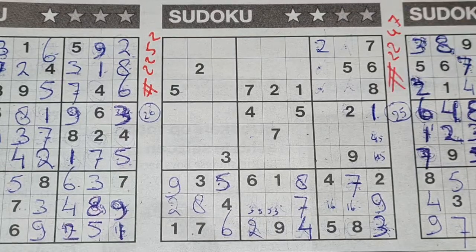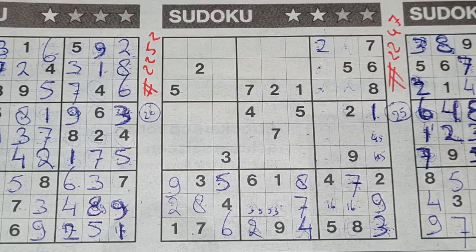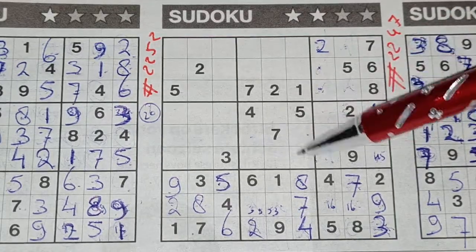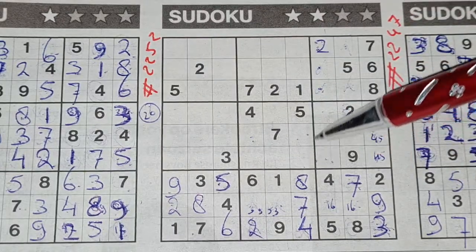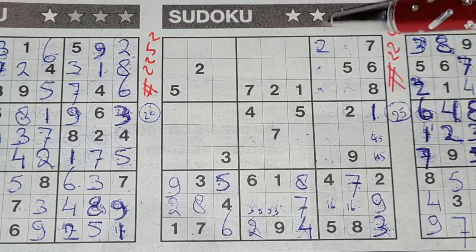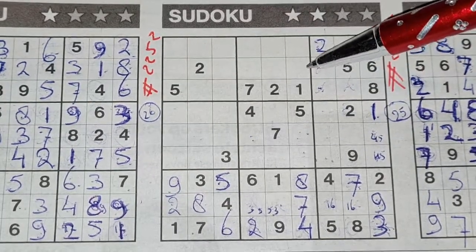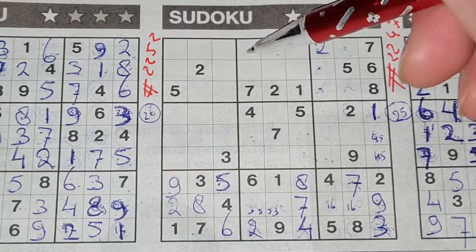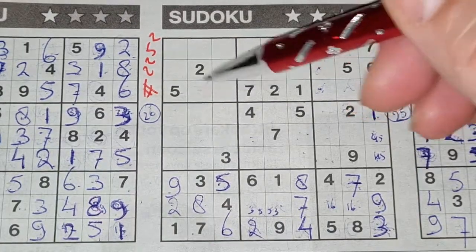Okay. 4, 5, 6. Okay. 7, 7. 9, 9, 9. 3, 2, 2. Okay. 5, 6, 6, 6. Here's supposed to be the 6.